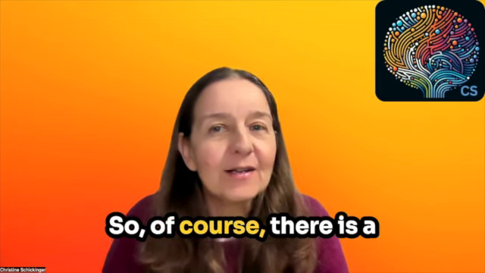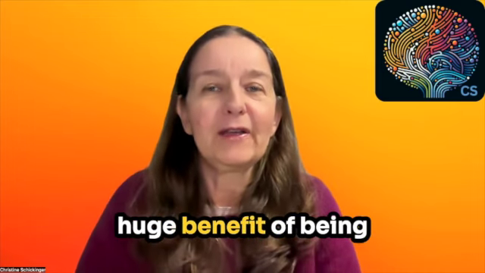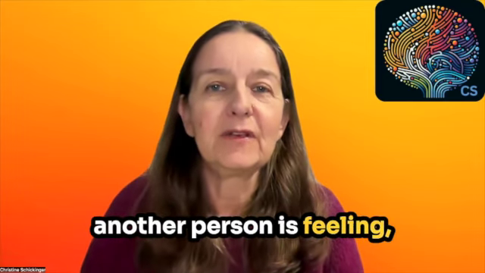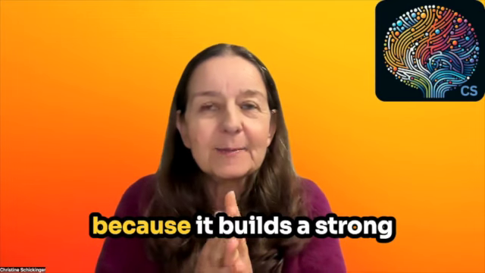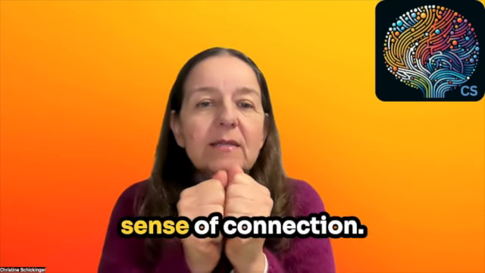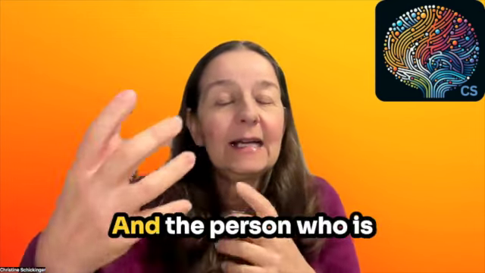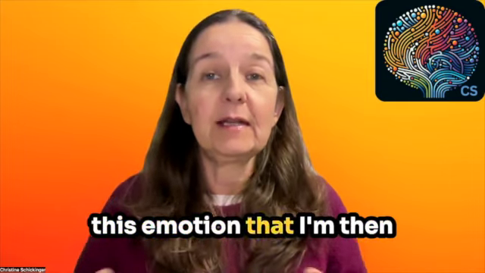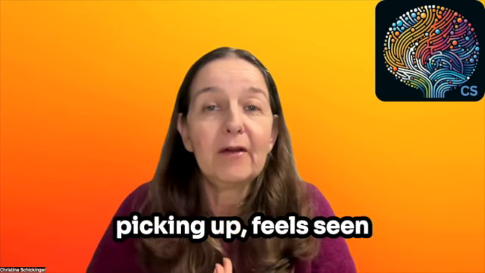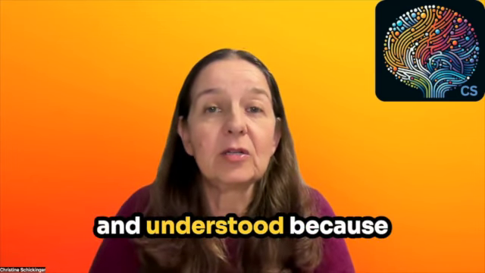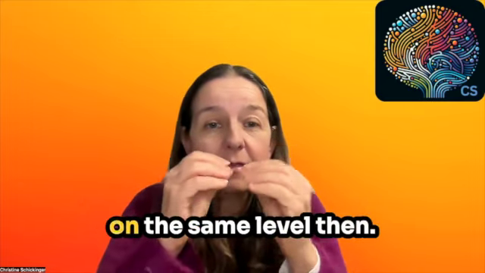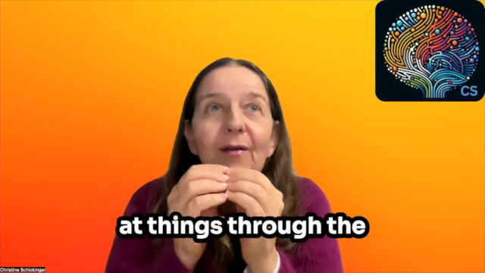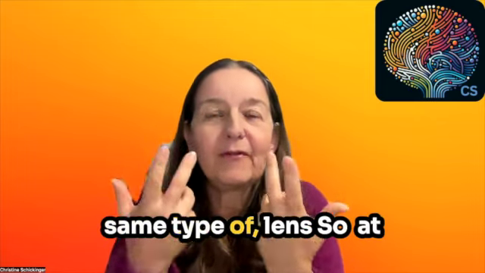So of course, there is a huge benefit of being able to do that, of being able to feel what another person is feeling, because it builds a strong sense of connection. And the person who is actually experiencing this emotion that I'm then picking up feels seen and understood, because we are communicating on the same level then, because we can look at things through the same type of lens.